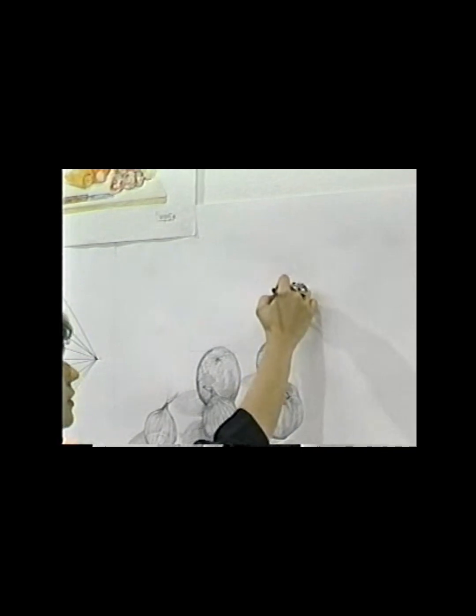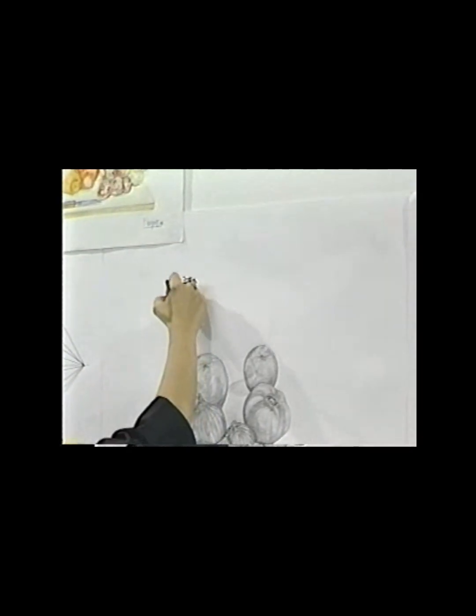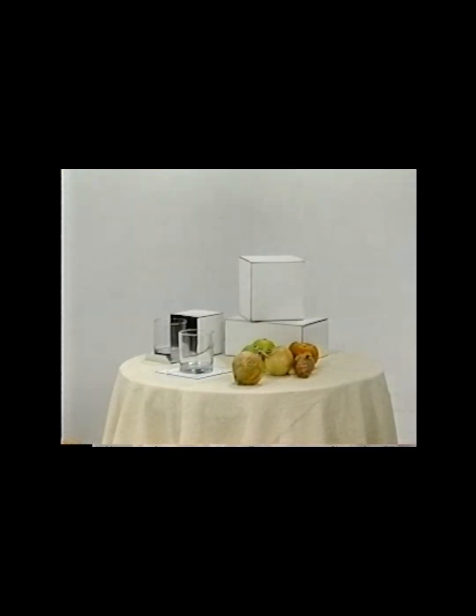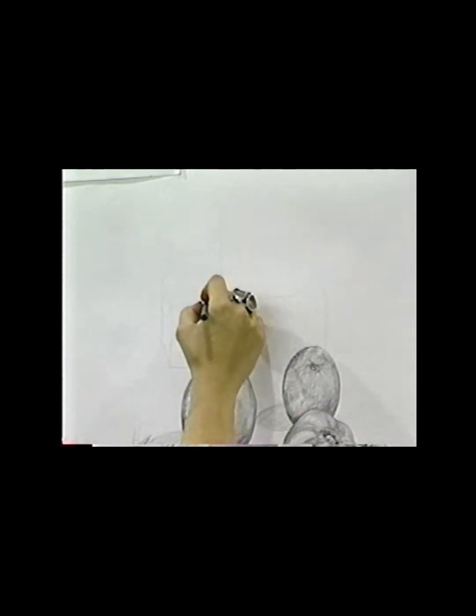I see the top side was converging right here into one vanishing point somewhere up there. I'm not going to put it on my picture because I have it so well in my memory. The top of the other one is overlapping.